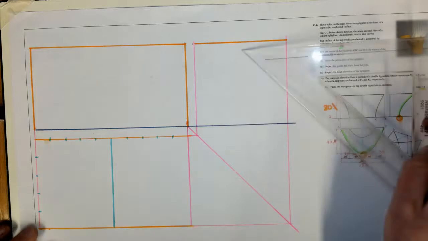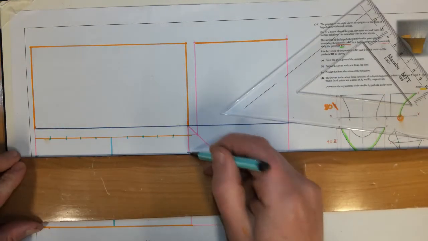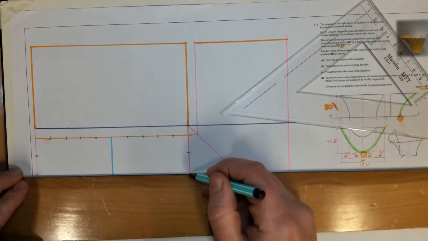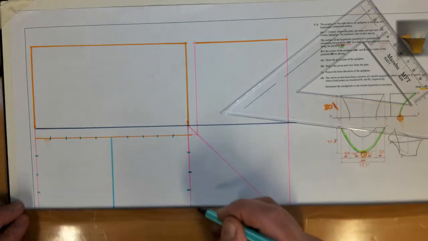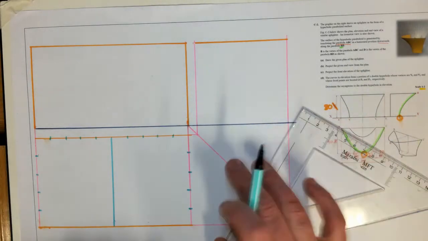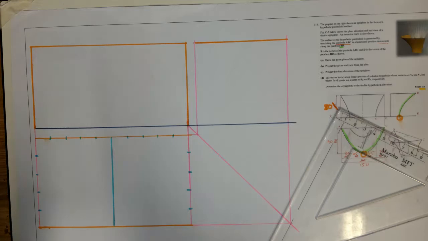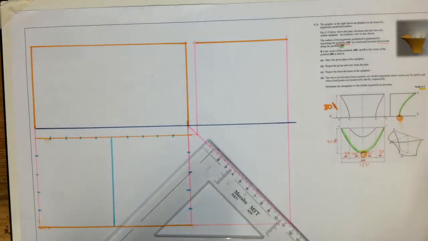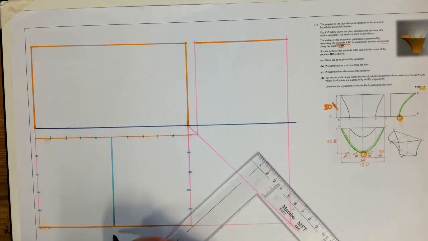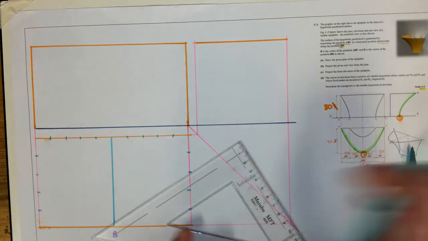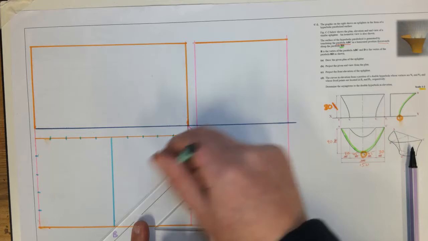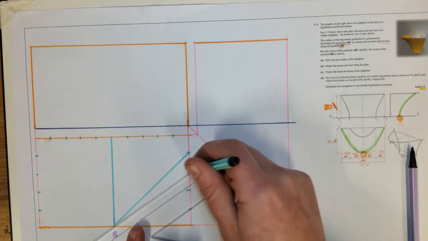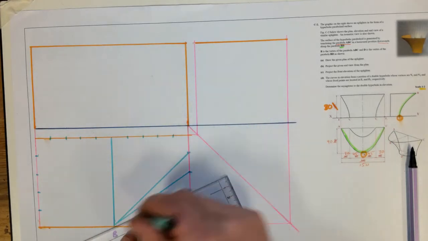Okay. I'll just mark these over on this side also. So we'll mark out our vertex, which is B, and then we'll join our lines like so. So these will all be light. I'm using a light sort of bluish colour, bluey tealy colour.